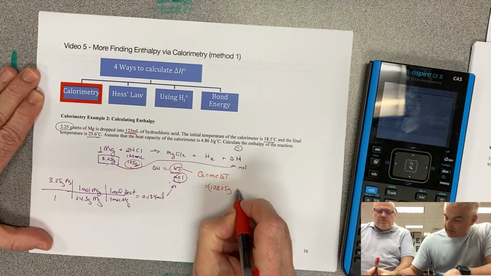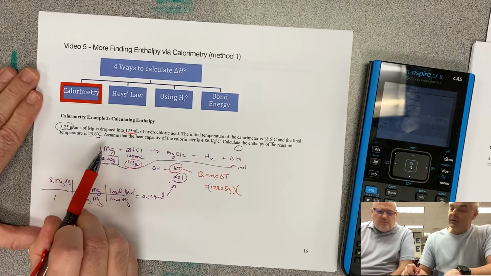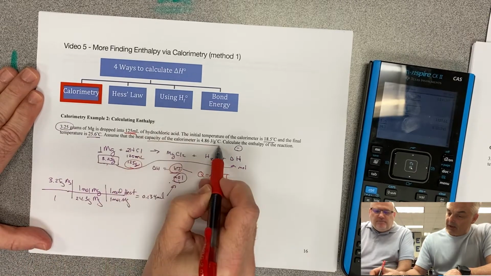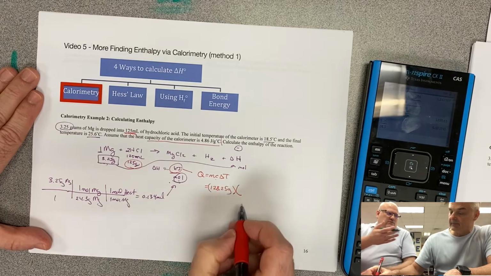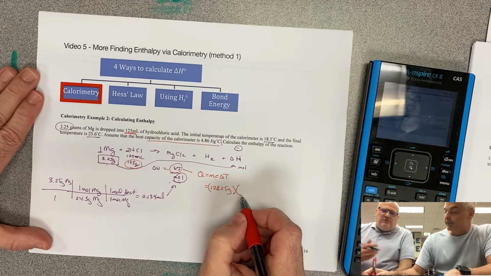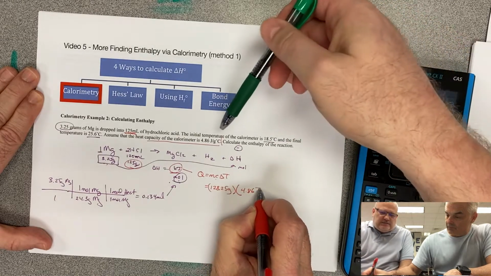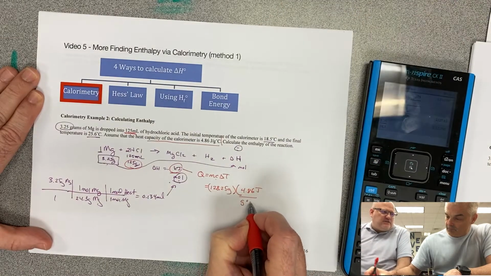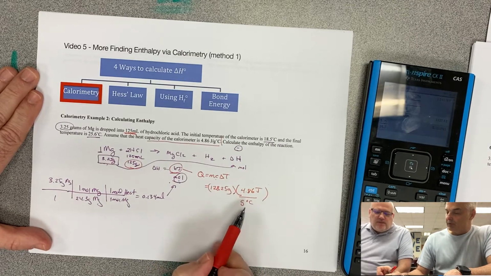So this would be 128.25 grams times the specific heat, and now this is an interesting question. We say the heat capacity we're going to assume is 4.86. What is water's heat capacity? 4.18, and that's the standard for water. This here is slightly higher, and it's a container that's keeping water and other stuff in it, so that makes sense. So I write that up: 4.86 joules per gram degree Celsius.